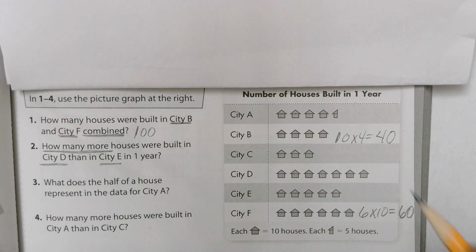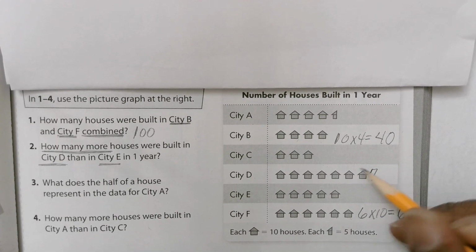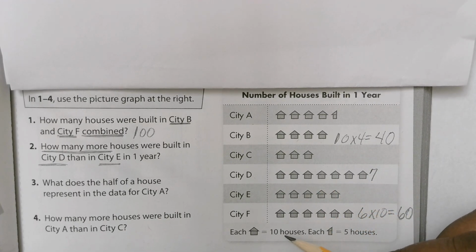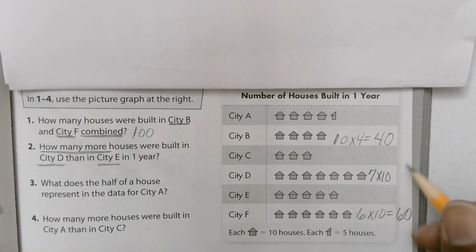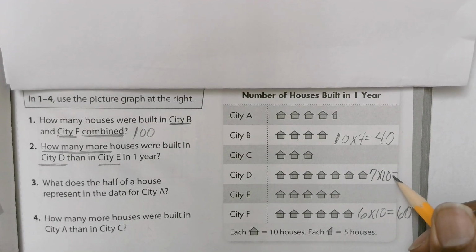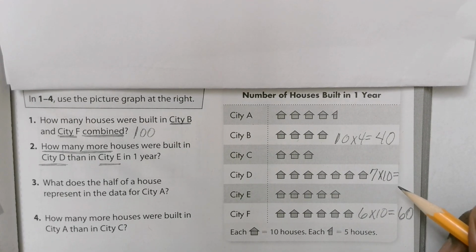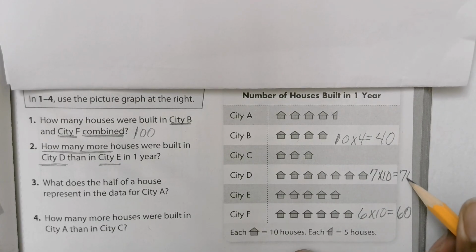Now to equate for that, we have 7 houses, and each house is worth 10. 7 times 10. Let's skip count by tens: 10, 20, 30, 40, 50, 60, 70. So 70 goes here.